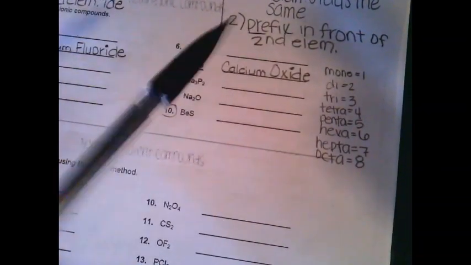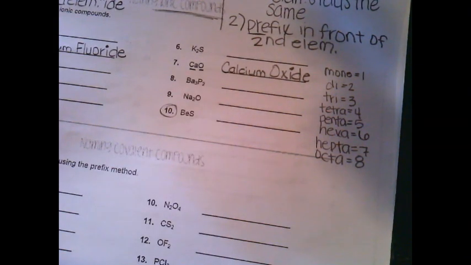See why it's so important? Numbers and math are so important to know. Penta is 5. Hexa is 6. Hepta is 7. And octa is 8. Okay. All right, so again, you're going to be adding the prefix in front of the second element. And again, this is with ionic compounds, not covalent compounds. We're still working on ionic compounds.